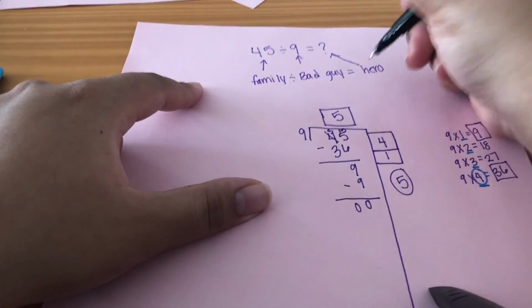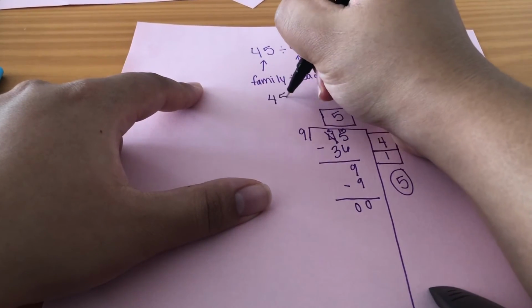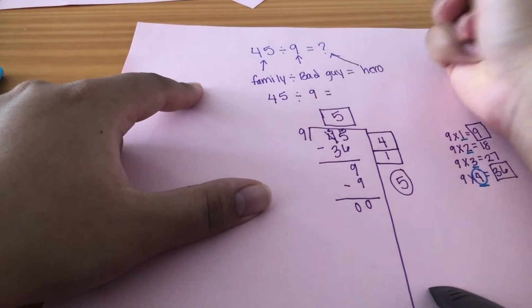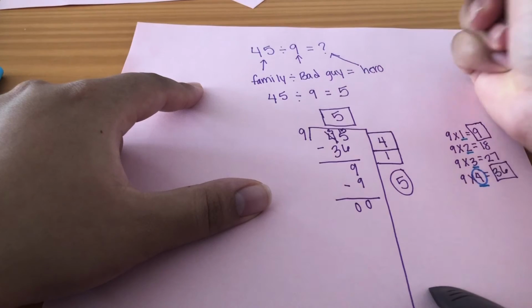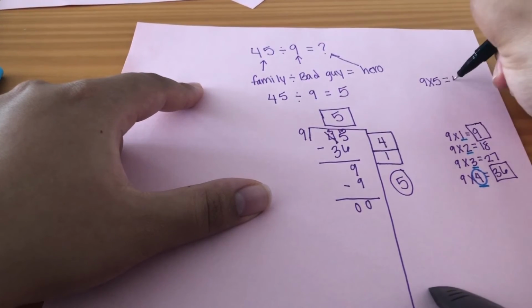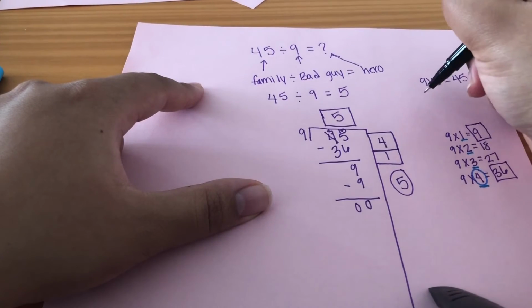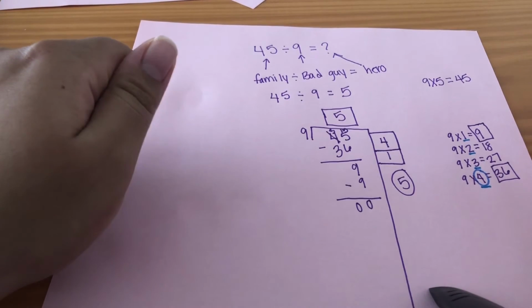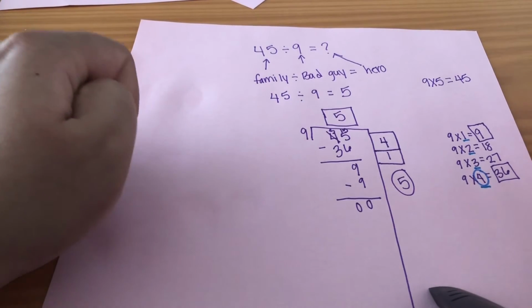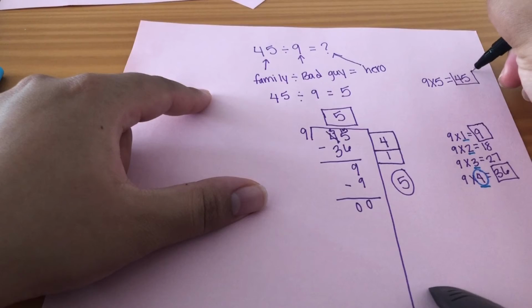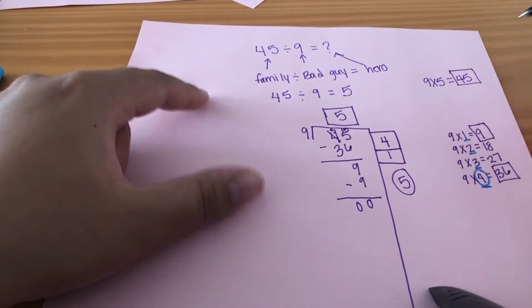So that means 45 divided by 9 equals 5. And we could say 9 times 5 is equal to 45. Because if we take 5, 10, 15, 20, 25, 30, 35, 40, 45, and that was 5 times 9, so we know for sure that 9 times 5 is 45.